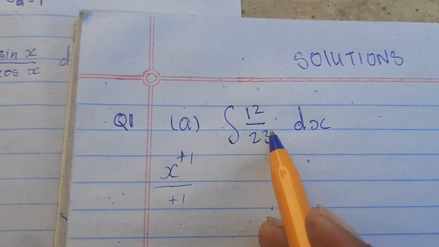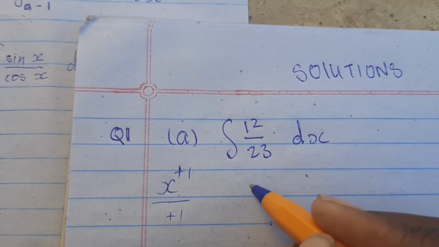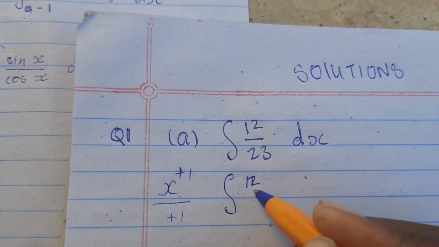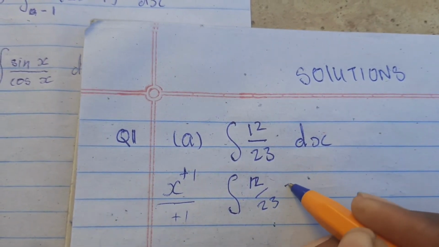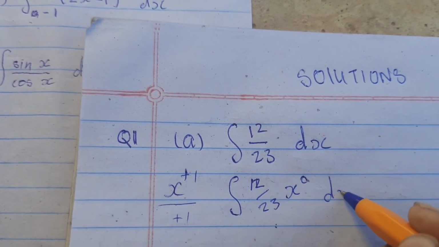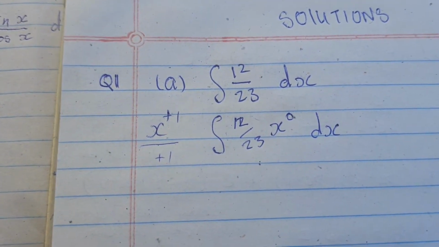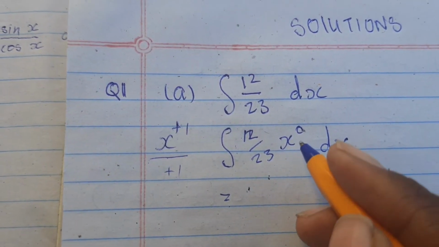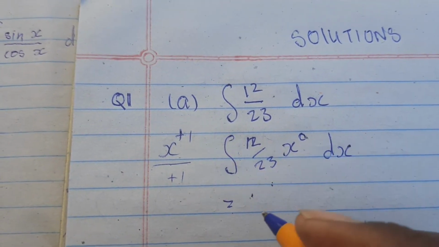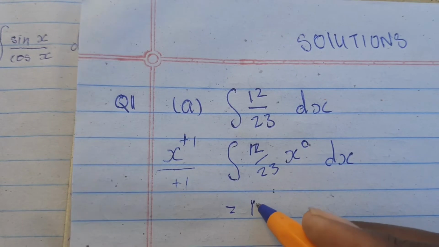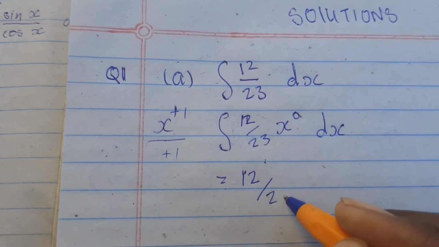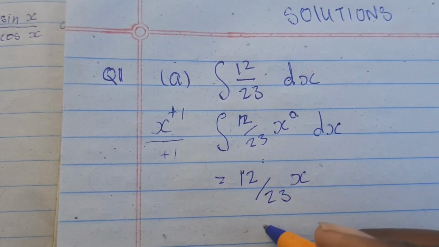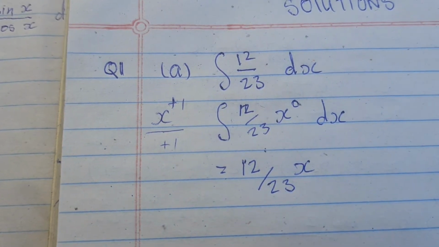One has no x at all, so we can rewrite it as 23x to the power 0 dx. Now for the integration, we're going to add 1 to the 0 and divide everything by 1. So it's going to be 12 over 23 x. There's a 1 here, and if you divide something by 1, it doesn't really change anything. So this is our integral.